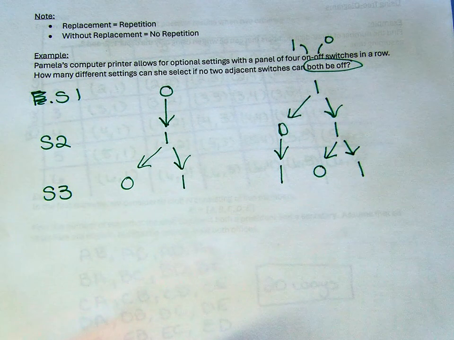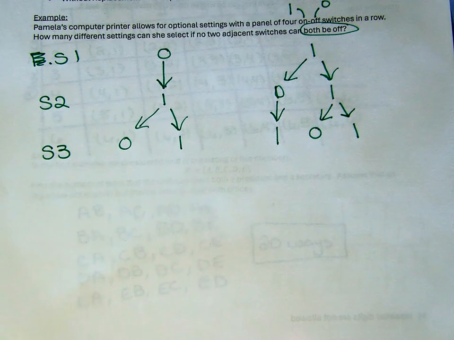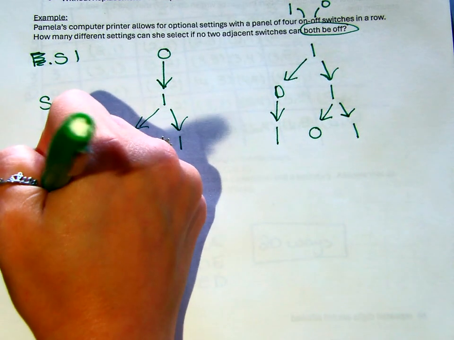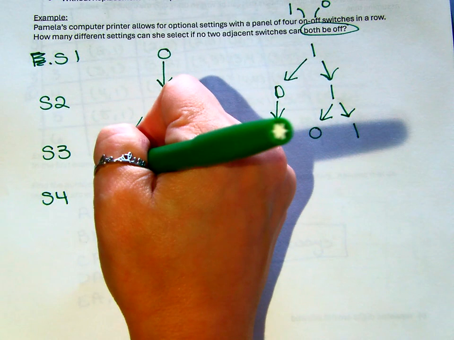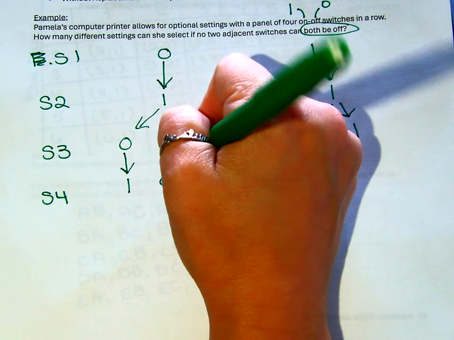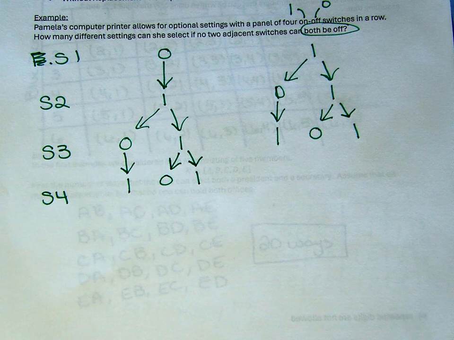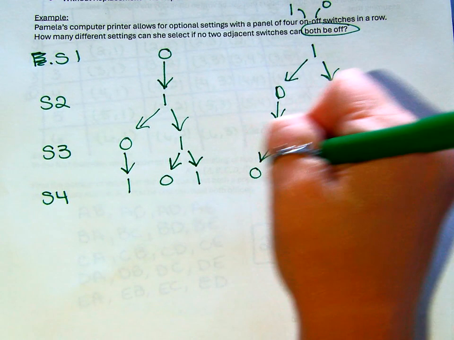All right, we only have 4 switches, so I just have to go one more branch. I can go to switch 4. Again, if I'm going from an off, I only have one option. I have to go to an on. If I'm going from an on, I can go to an off or an on. If I'm going from an off, I have to go to an on.